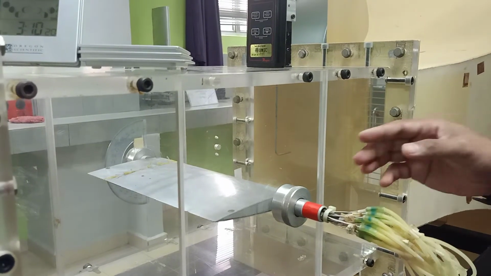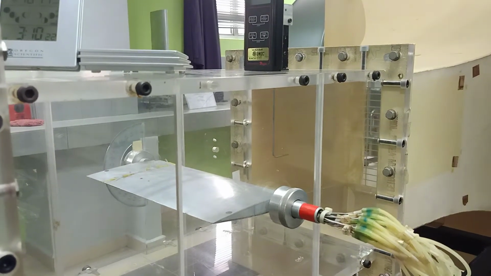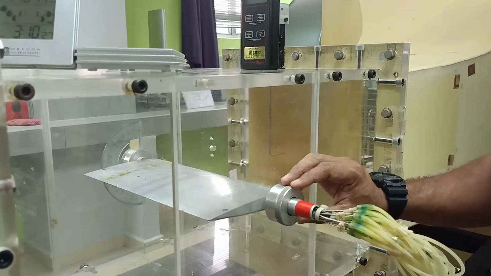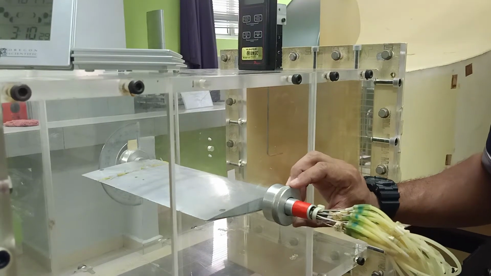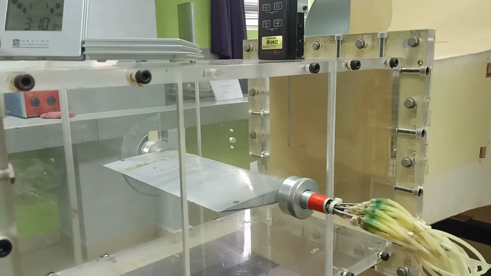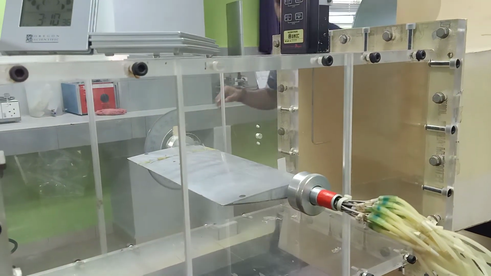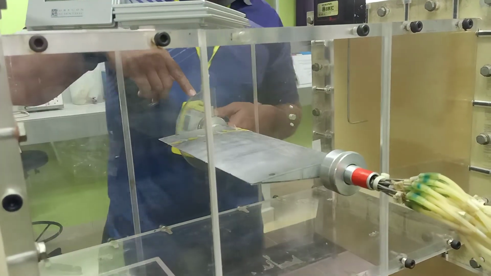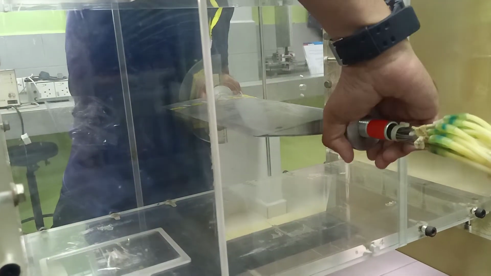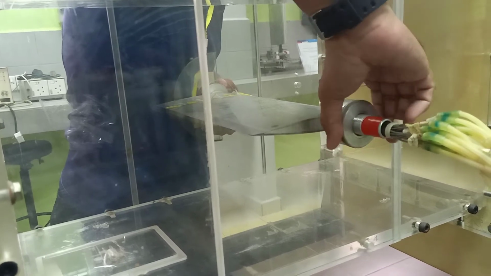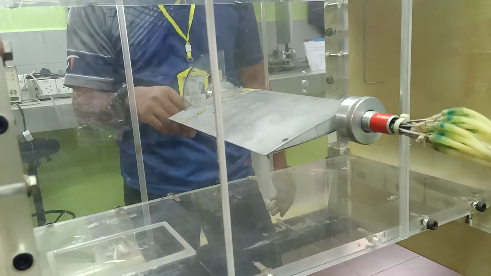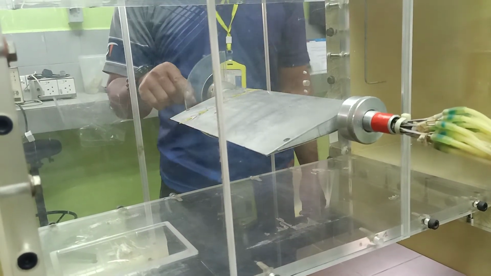About the angle of attack, if you look in the list, this airfoil can change. We can change the angle of attack. Over here we have a protractor, so we can move the angle of attack of the airfoil. For example, if we want 0, we set 0.